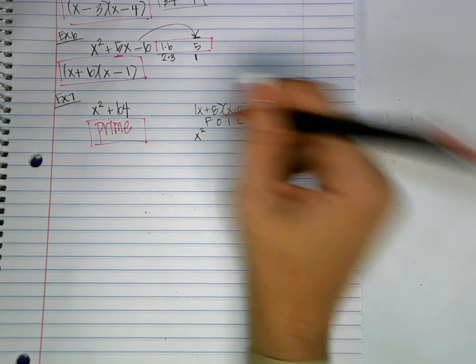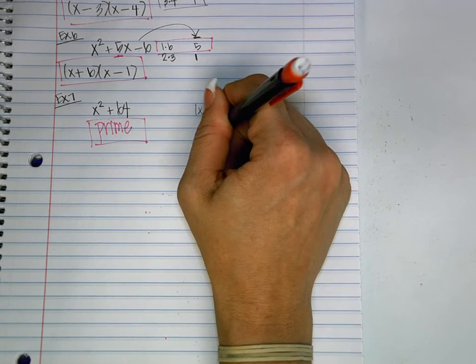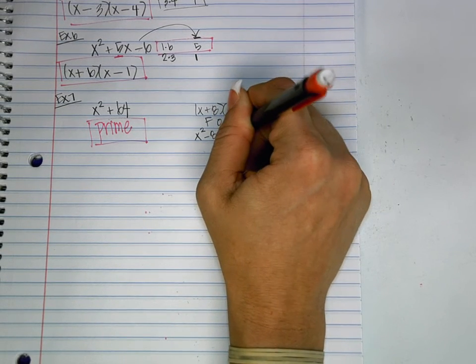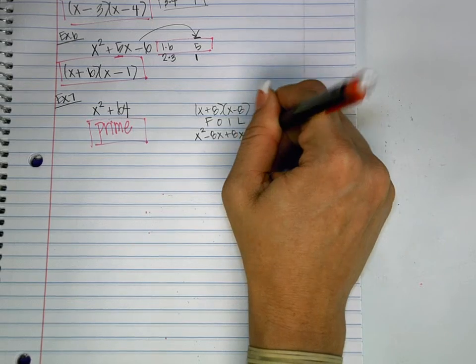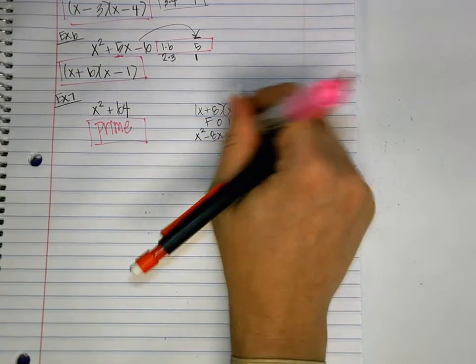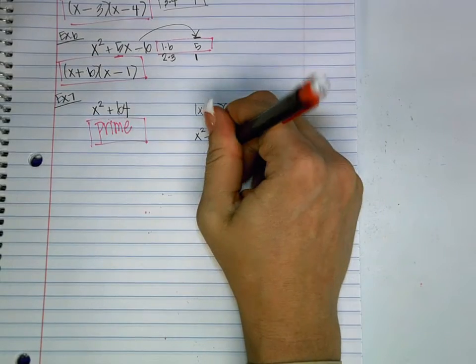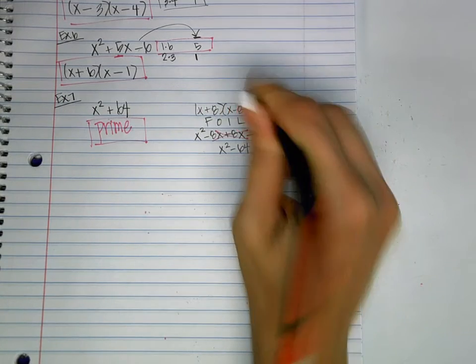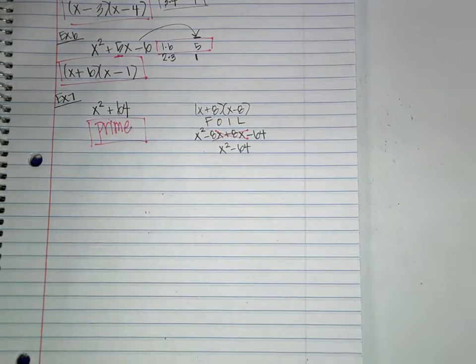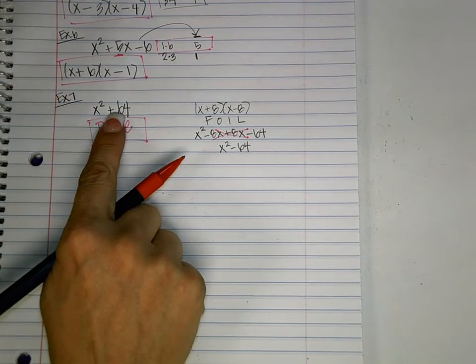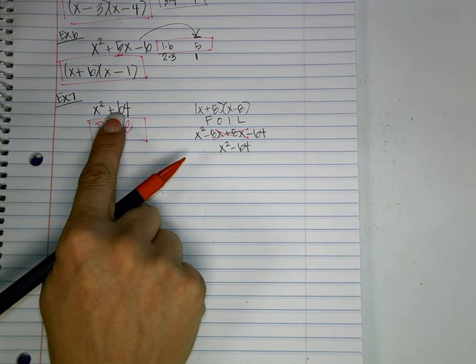First times first gives you x squared. Outsides would be minus 8x. Insides is plus 8x. And last would be minus 64. What happens here is these cancel out, and you would end up with a minus in between. That is not what we got. So if it's not a difference in the middle, so subtract in the middle, it's prime.